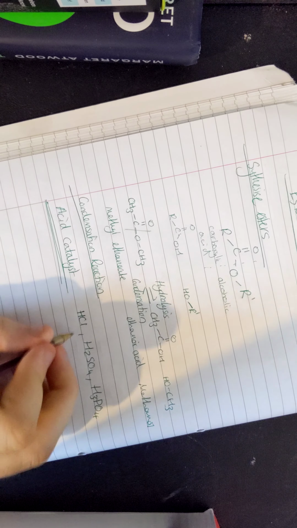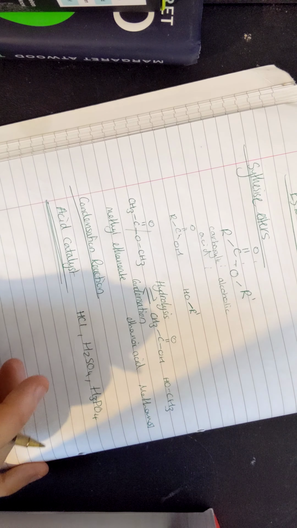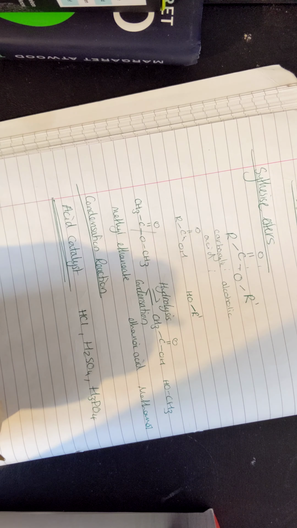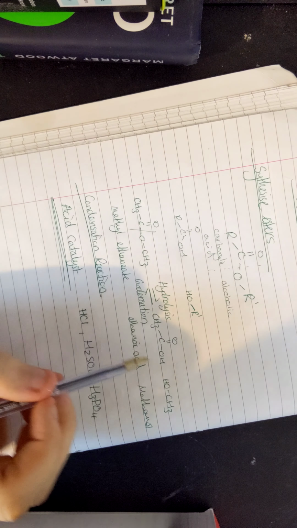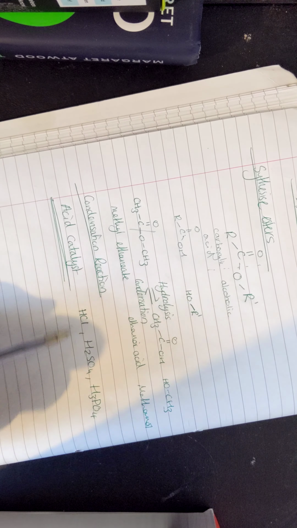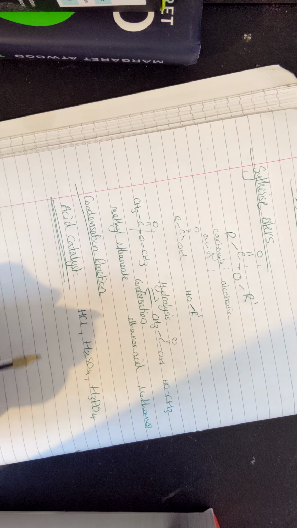Just normally pick one of those two at the front, either of those. It needs to be a strong acid catalyst. You're not going to use a weak acid catalyst like ethanoic acid, which is a weak acid. You need a strong acid.